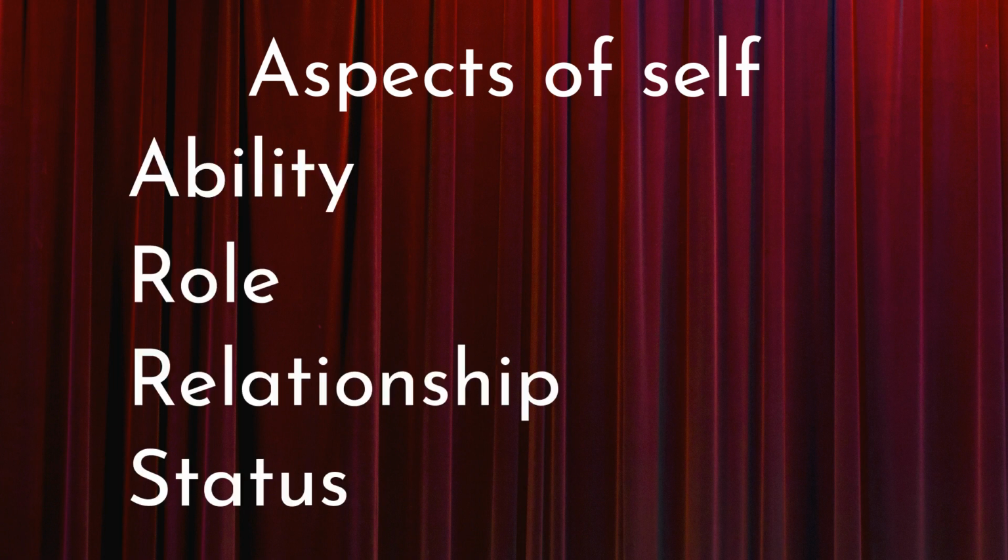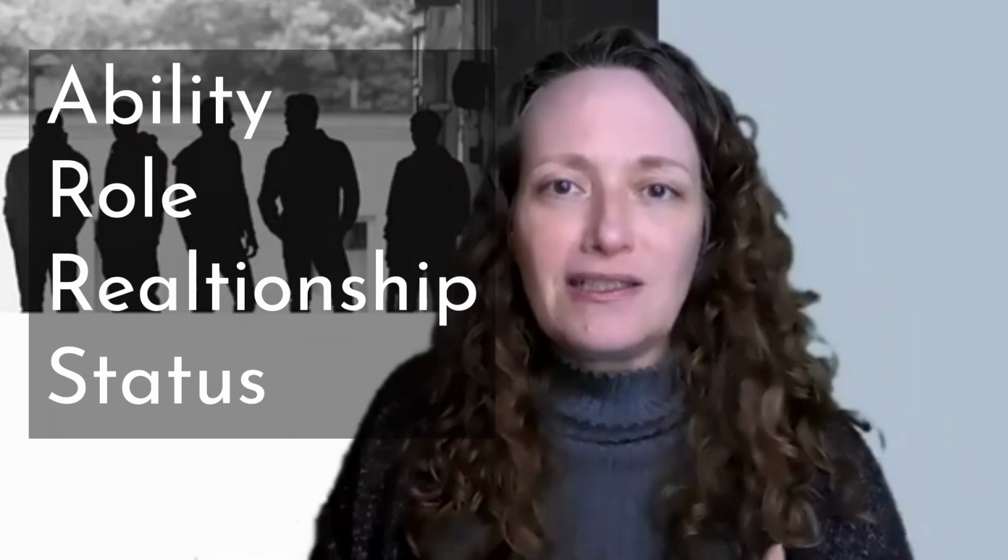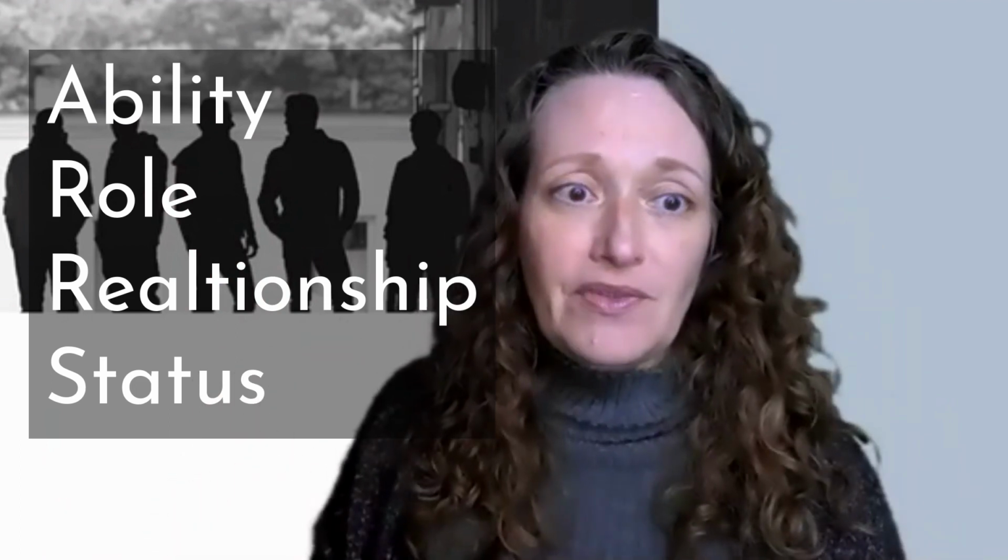In addition to representing the skill set, each character also represents an aspect of self. The aspects of self: ability, role, relationship, and status. Each of these are how we define ourselves. I'm going to talk about it as an individual first, and then I'll talk about how that works with a group. I define myself by what I can do and what I can't do, my abilities, my inabilities.